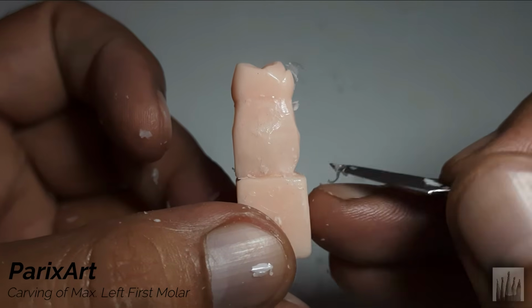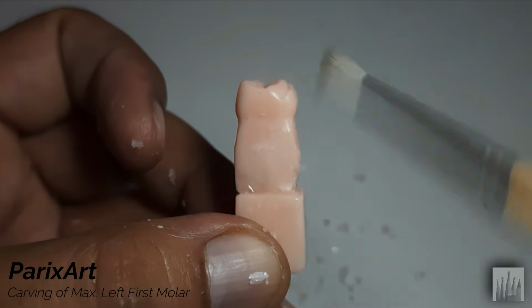Now see, slightly straight trunk with convex mid and apical third portion.